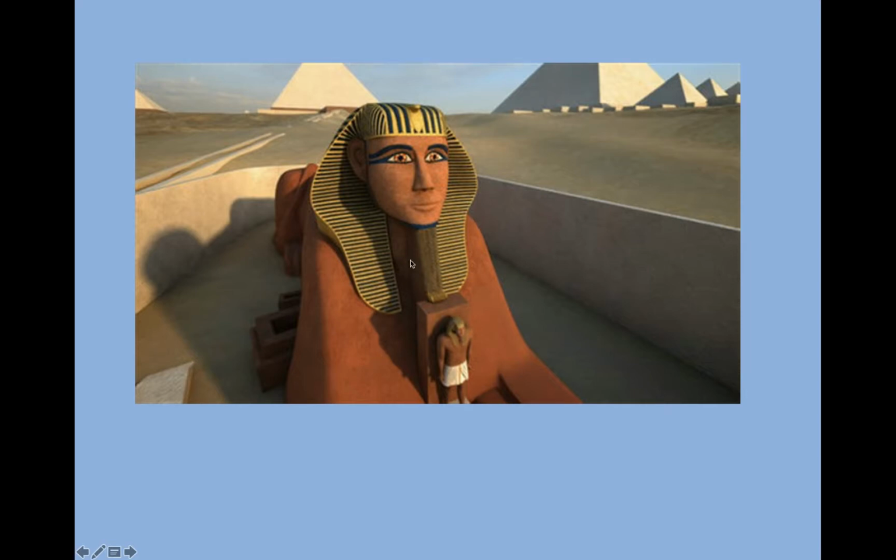And it would have been brightly, brightly painted to stand out against the desert. Remember, these would have been bright white, and then you would have had the light yellow sand, and then this would have been brightly, brightly painted. And so what we're looking at is a combination of a human head and the body of a lion.